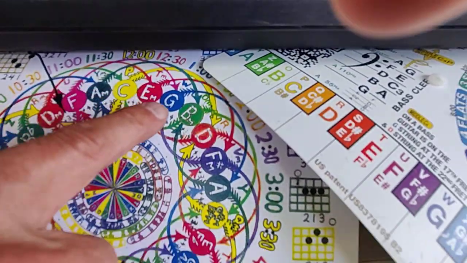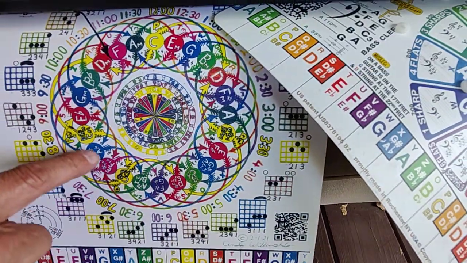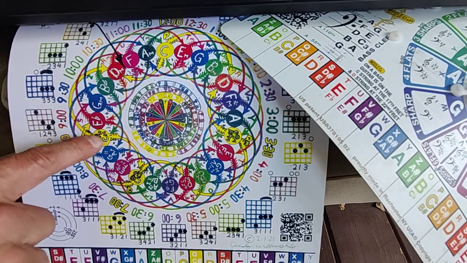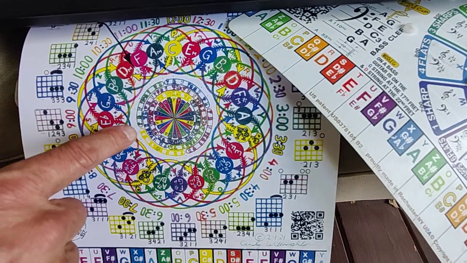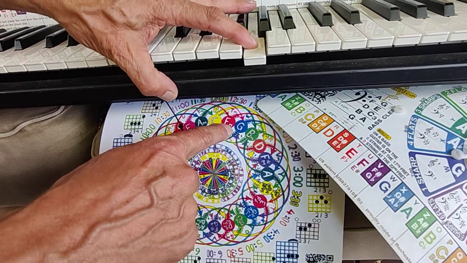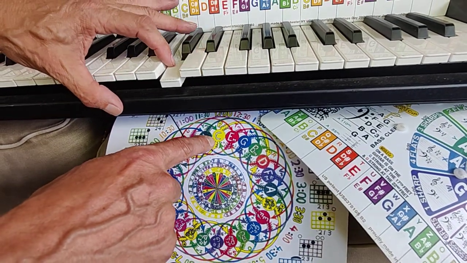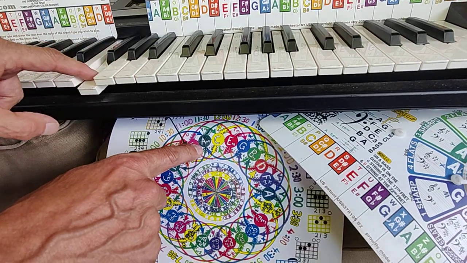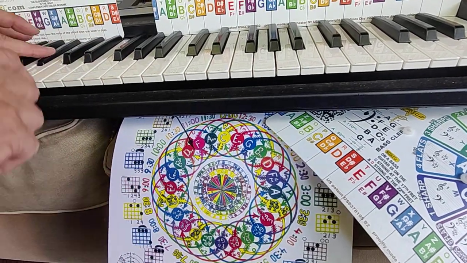Here clockwise, and now I'm going to do the same thing, but I'm going to go counterclockwise, starting here, say for instance at G, and then I'm going down -3, -4, -3, -4, -3.